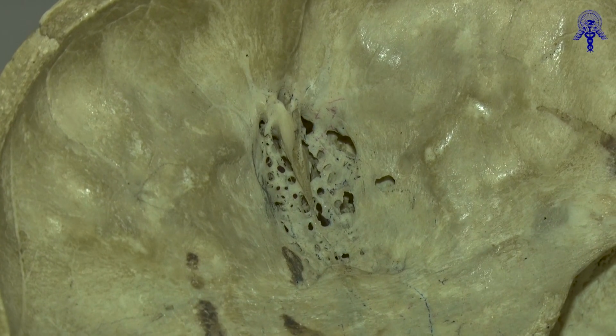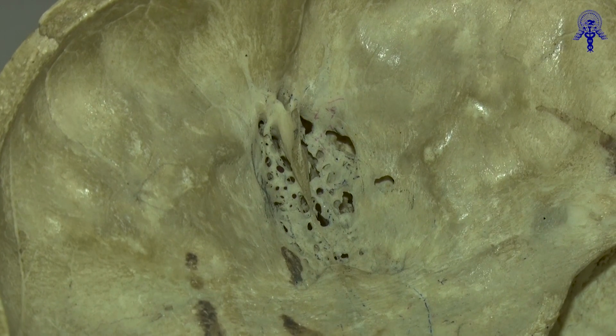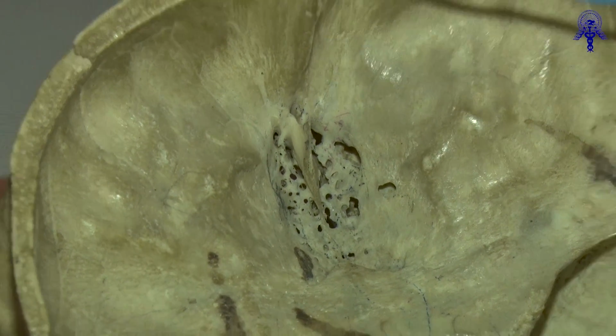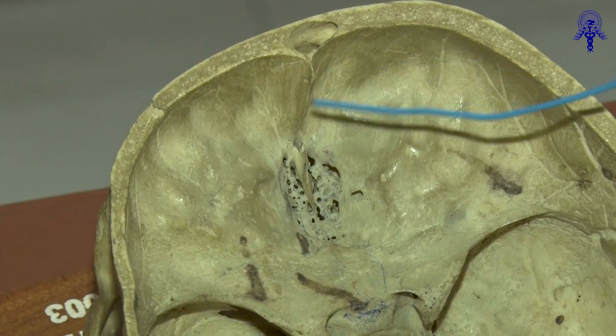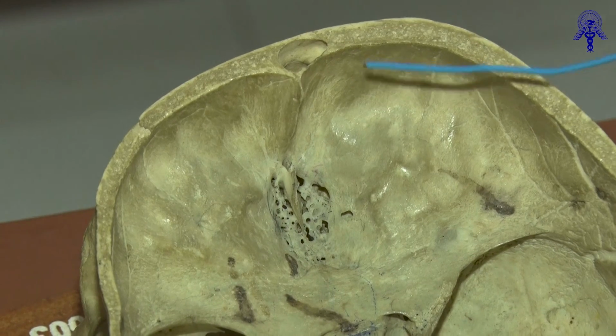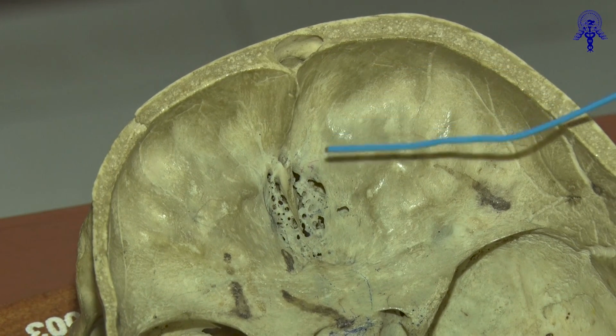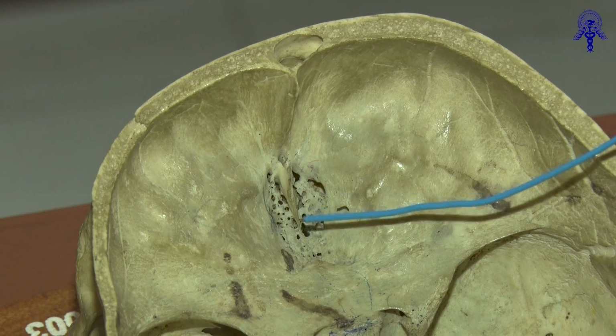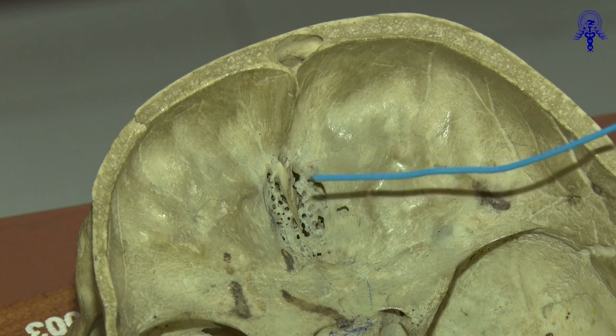What is the importance of this foramen cecum? The superior sagittal sinus lies in the falx cerebri region, and here within this foramen cecum lies a vein. That vein communicates the superior sagittal sinus with the nasal vein.